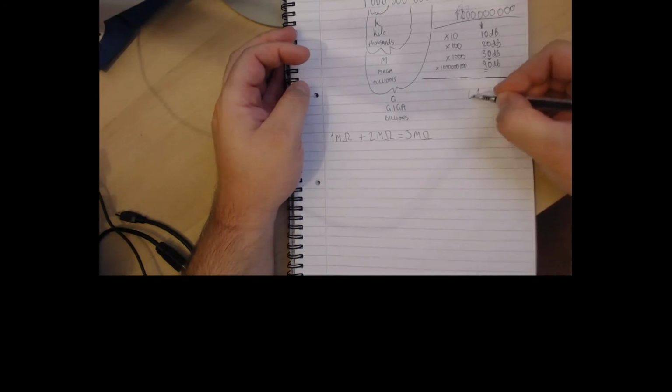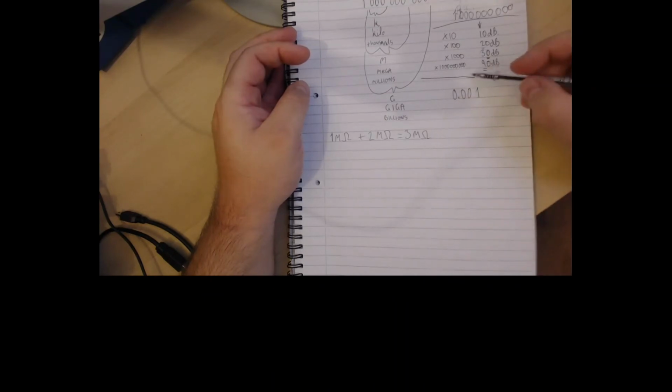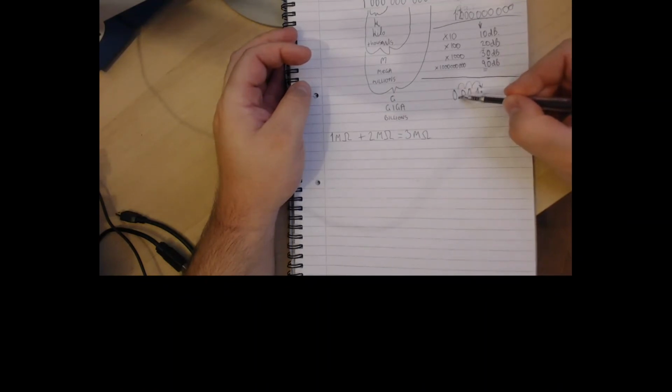So if we've got 1 again, but we're going in the opposite direction, so here we have 1,000th. We know that because the decimal point would travel 10, 100, 1,000 times to get to here. Okay, so this would be 1, and this is 1,000th of 1 with it here instead.